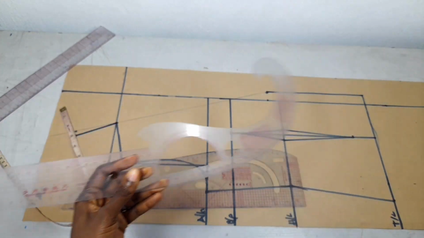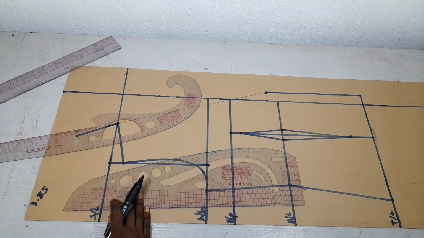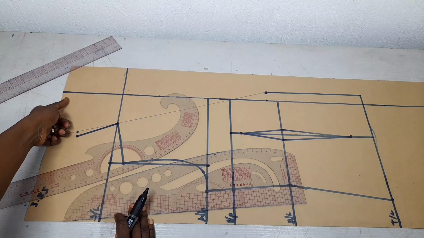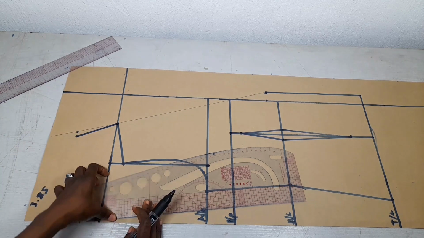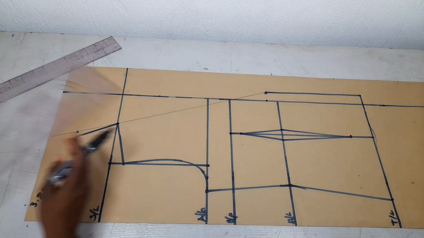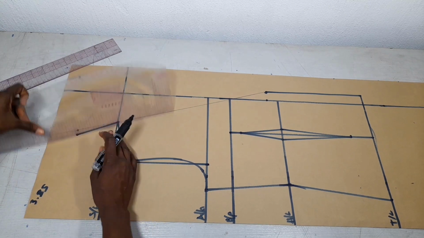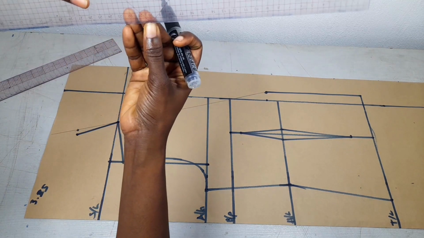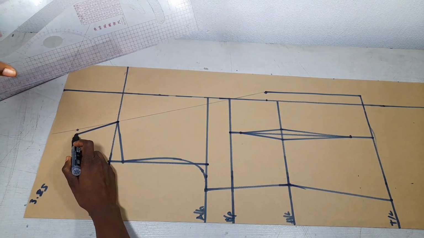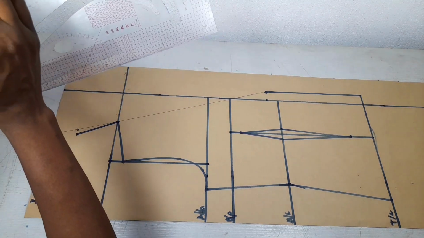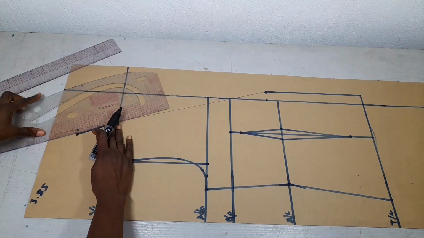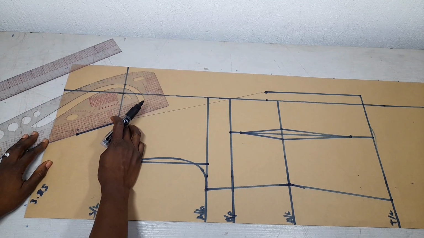This is a 90 degree. So that is what I'll be using to extend my line. I won't just automatically rule a line like that, no. So I'll use that to measure. See this point, I'm placing it on this place. It has to align with this line. So I'm going at a 90 degree angle to get a straight angle from there.